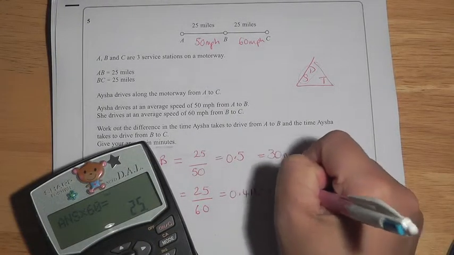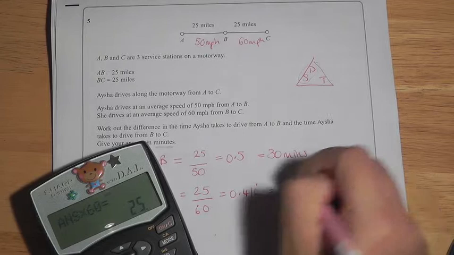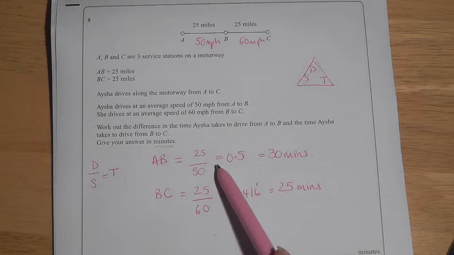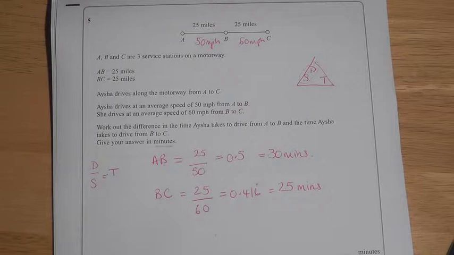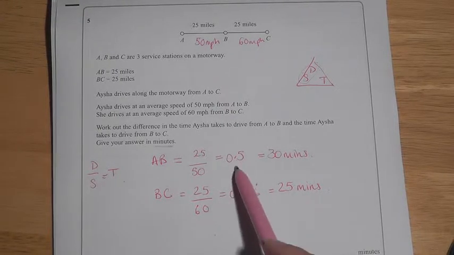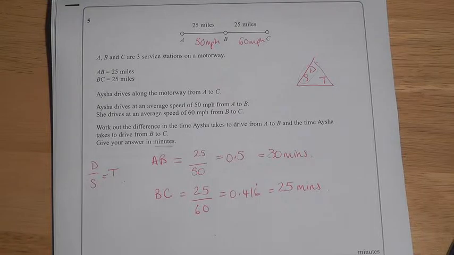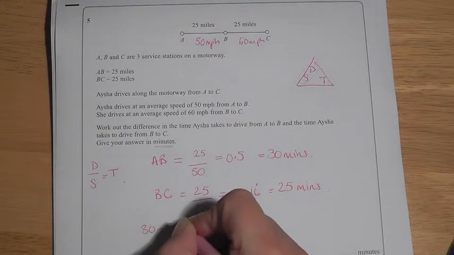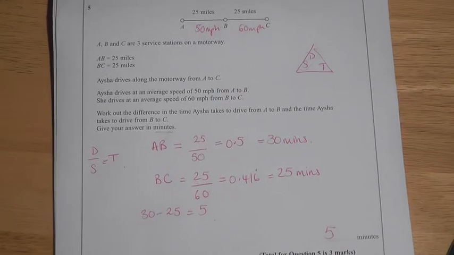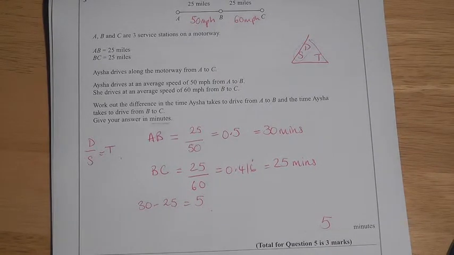That gives me the answer in minutes, which is 25. Now at this point, you could have earned 1 mark for either of those two calculations. So the second mark comes from doing a subtraction. So even if you've got other values, or even if you use these values here, if you do a subtraction, you will get a mark for the next part. Of course, 30 minus 25 equals 5 minutes, and that's our difference between the two sections of her journey.